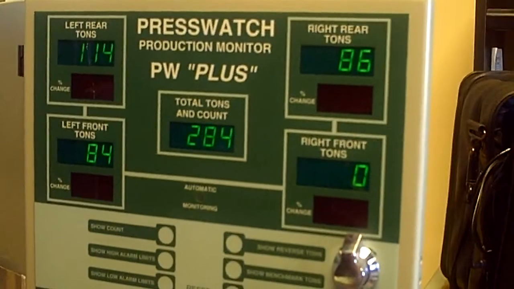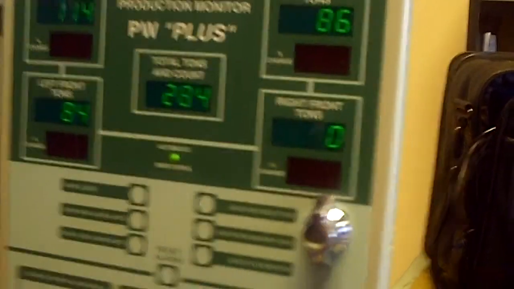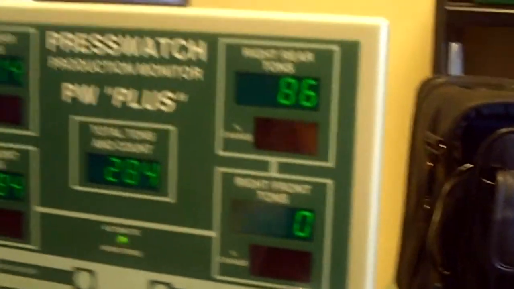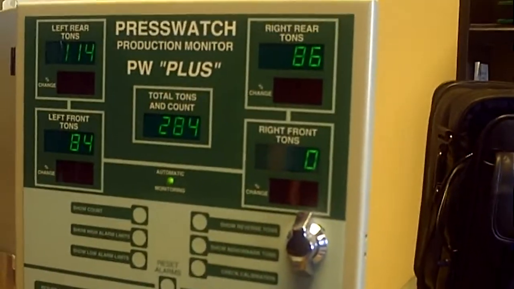You can see one channel shows 0. And I've got the simulator running, so it says automatic monitoring. You can see that light flashing. That's when it receives a signal.